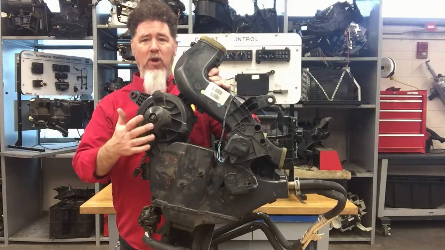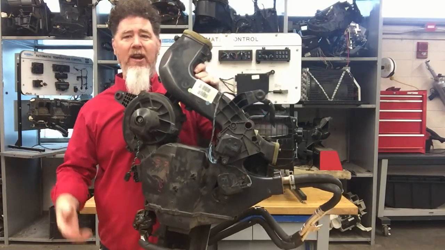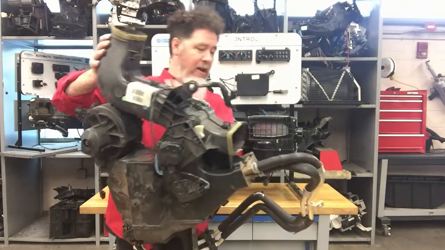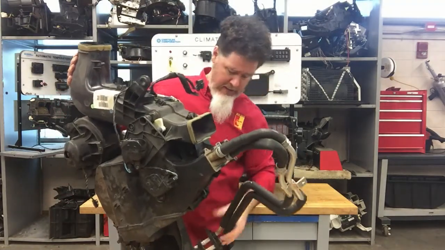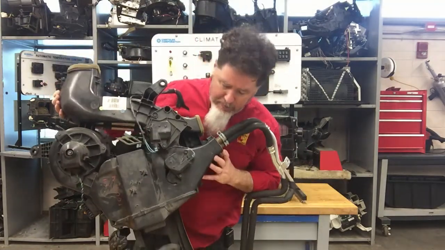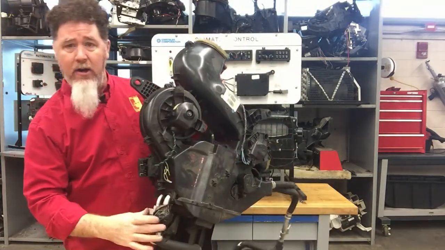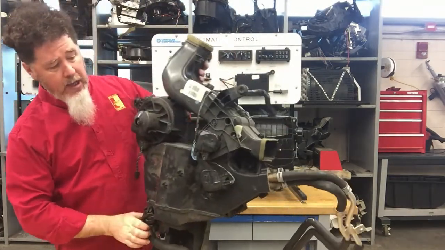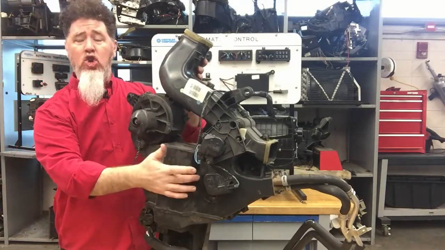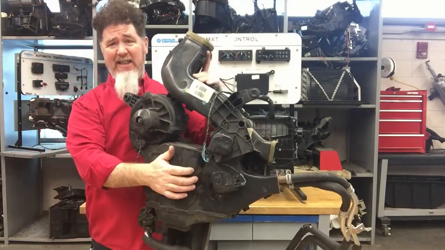It has a separate blower motor, a separate heater core, a separate evaporator, and it has an H valve in it. So if all my AC lines up, it has an H valve in it. There's my H valve right here. It has two actuator systems, not necessarily three.